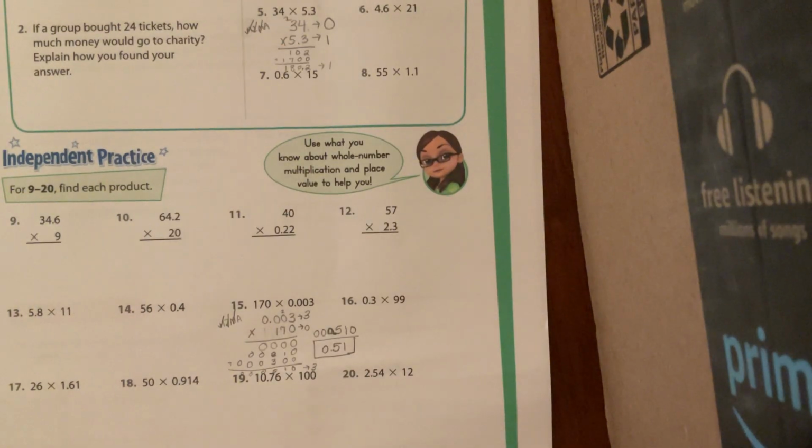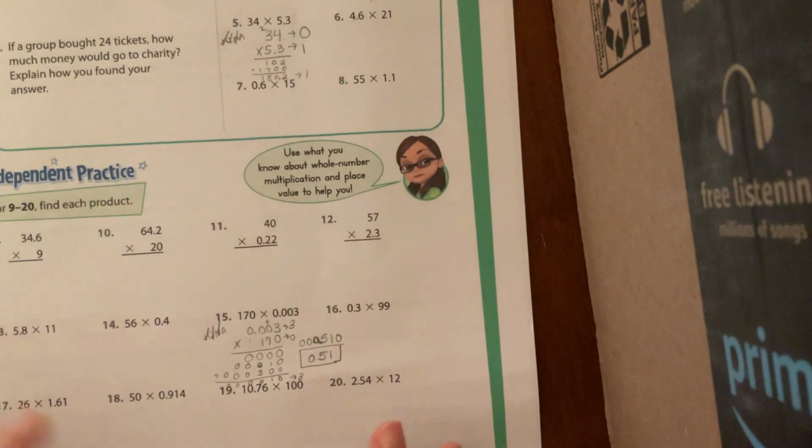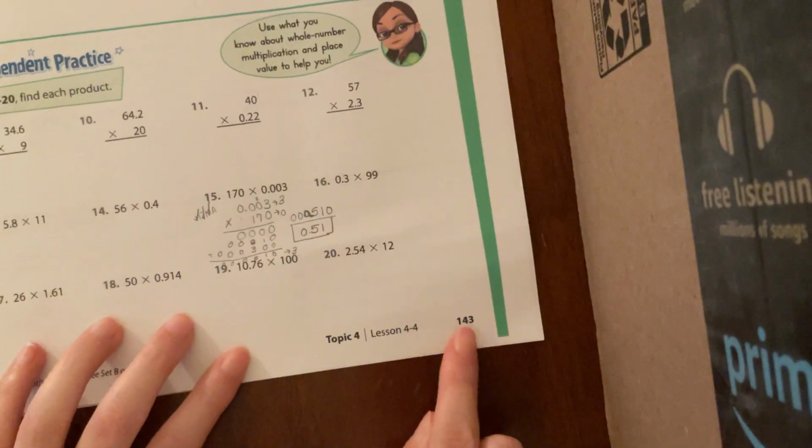You have 4 things to do. One of them is this on page 143.